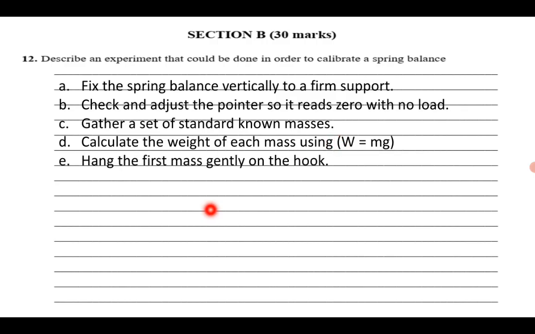Then hang the first mass gently on the hook of the spring balance, and allow the spring to stop moving before taking a reading.